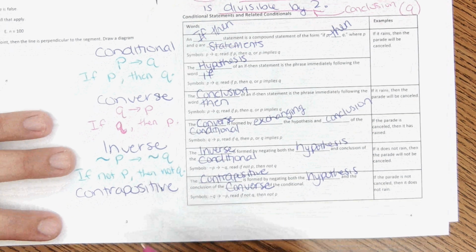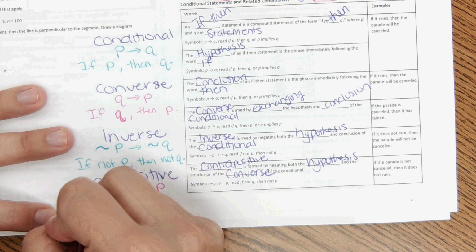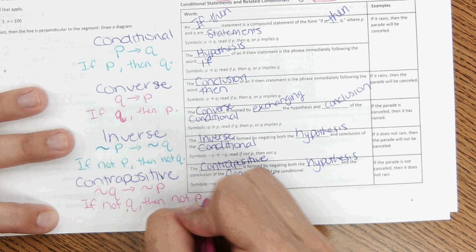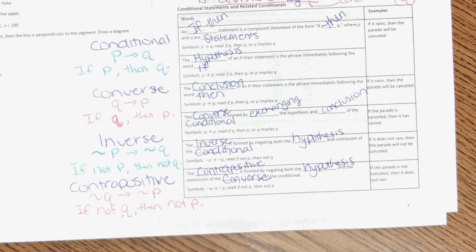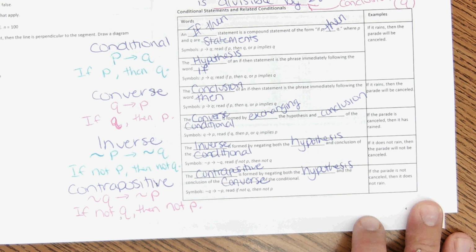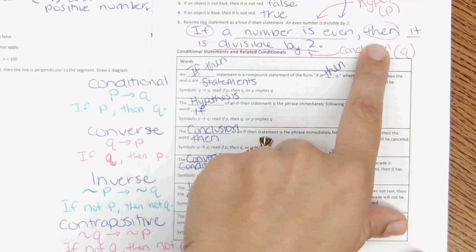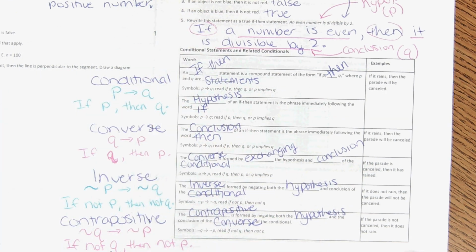And then contrapositive looks like this, if not Q, then not P. And then looking at the actual example here, if a number is not divisible by 2, then the number is not even.